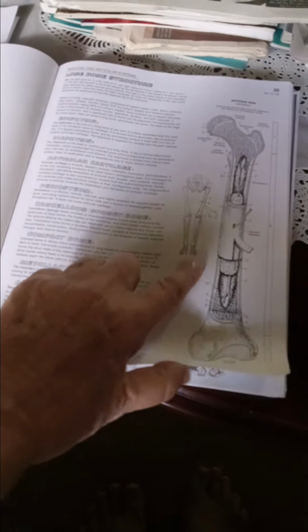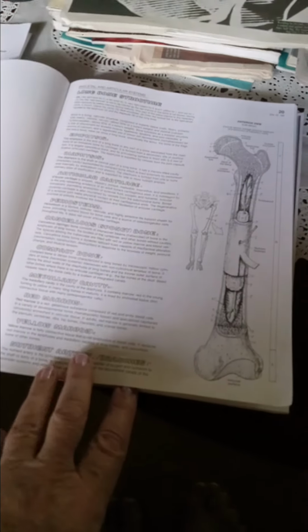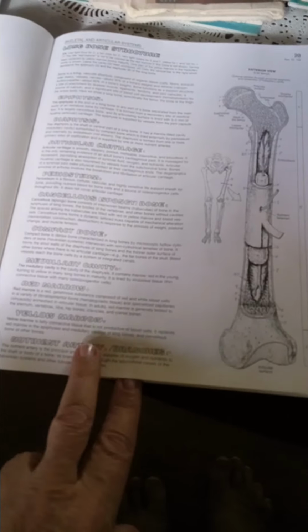So this is like a typical long bone. This happens to be the femur. This goes into the hip socket. So this is a good one to read over, and it talks about the different types of bone. This is great for studying for an exam. And this is what they call the skeleton, the overview.